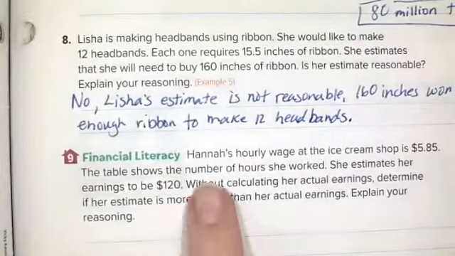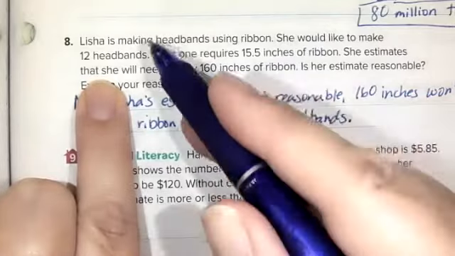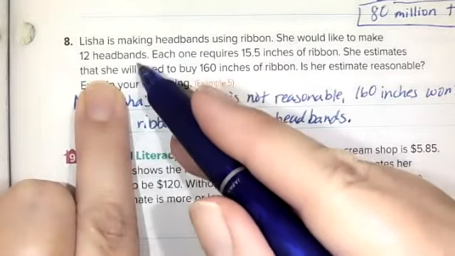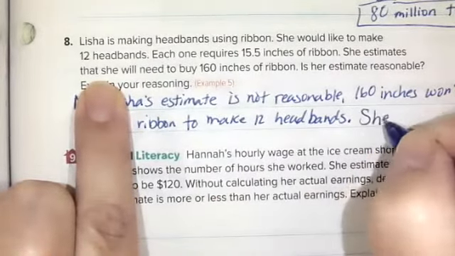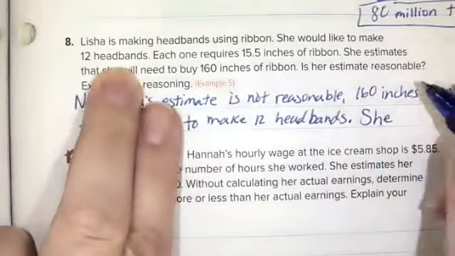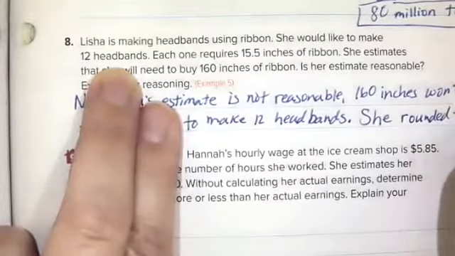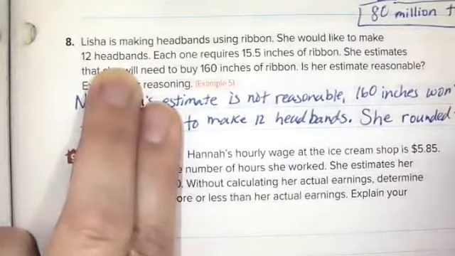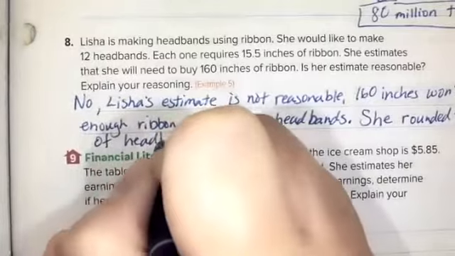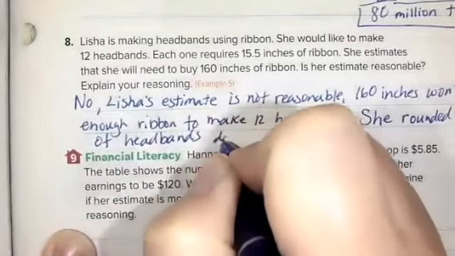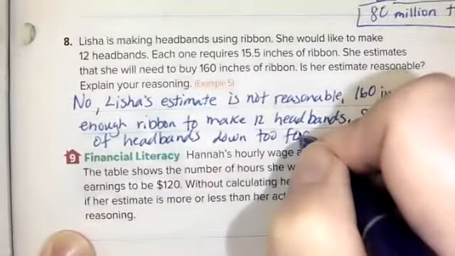All right, and then we can say she only rounded the amount of ribbon needed per headband up by half of an inch, but she rounded the total number of headbands down to 10, okay? So let's just say she rounded down too far when estimating the headbands. She rounded the number of headbands down too far. She really can't do that. Okay, and let's write too far, F-A-R, not 4.